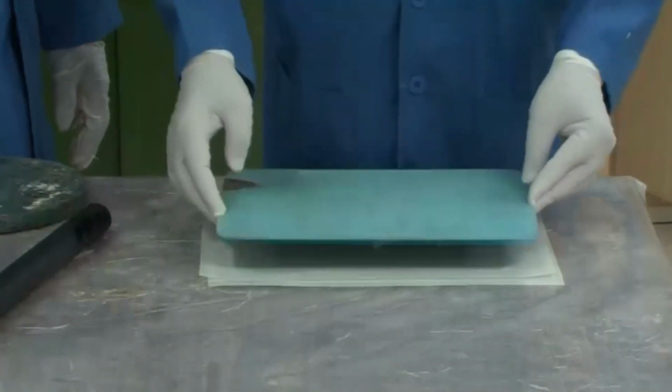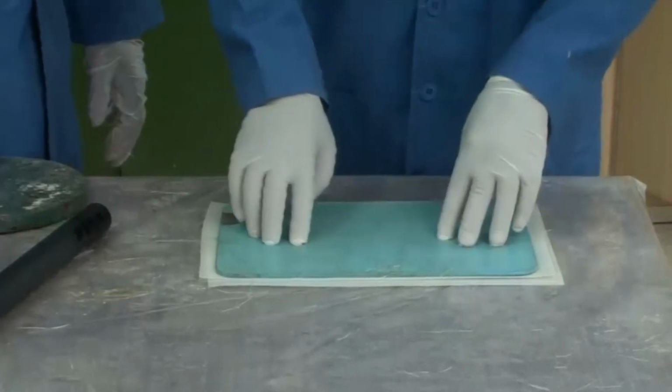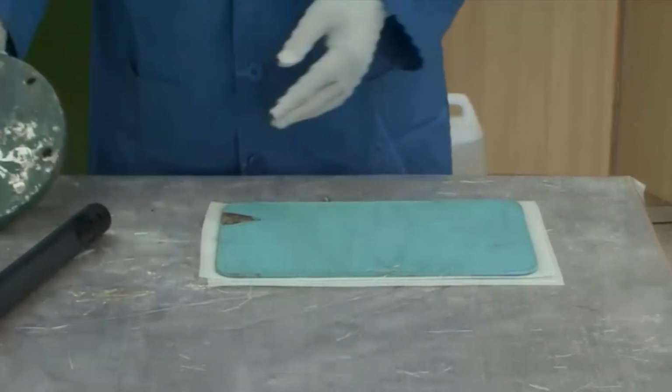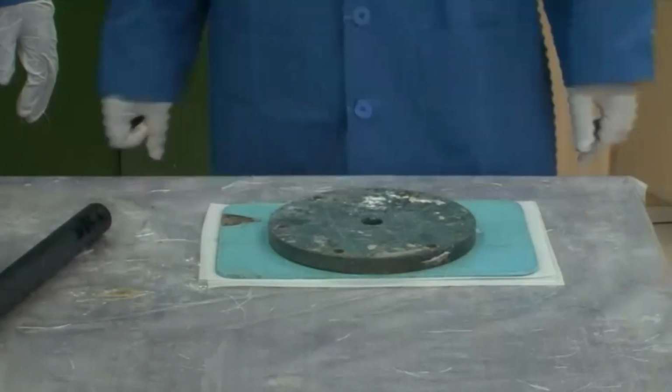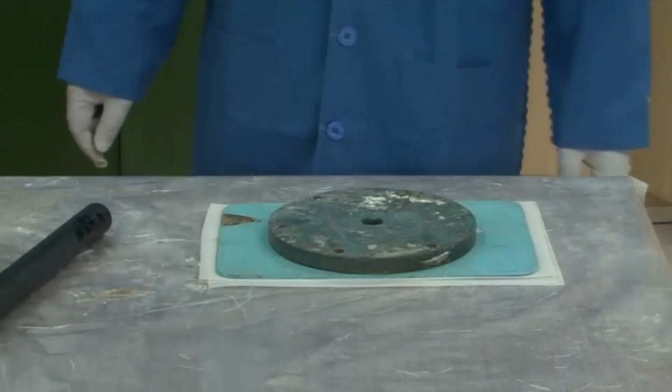Now, this second sheet, MS plate essentially, MS plate and weight is put on. Now, the second casting of the laminate is also done.